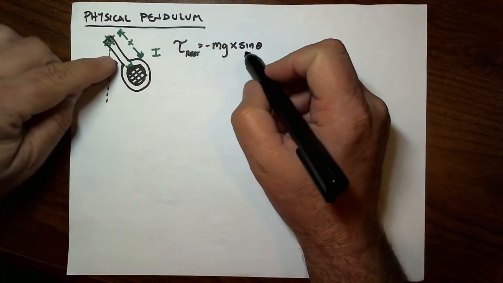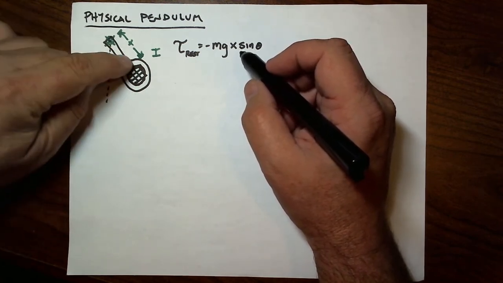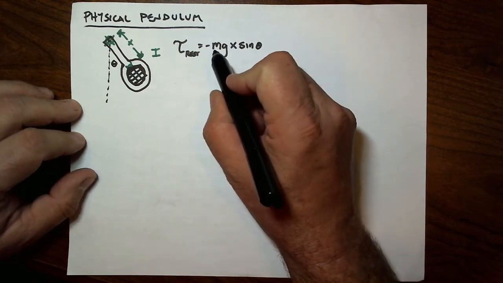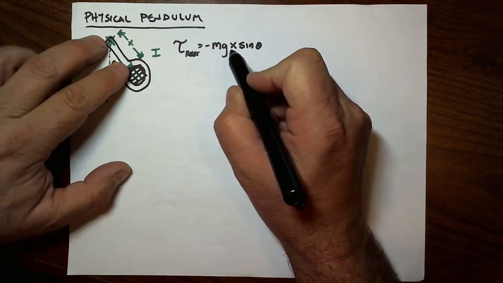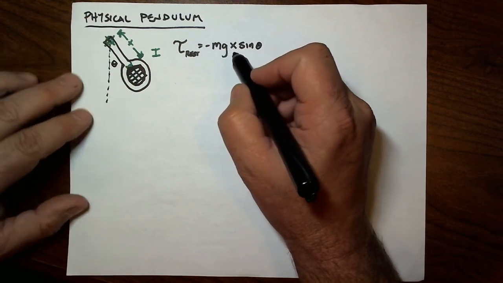Sine of theta because of the misalignment of the direction of the weight to the direction that gets you back to your equilibrium. And this, of course, is the weight of the tennis racket, and this is the lever arm, because the weight of the tennis racket can be considered to be acting at its center of mass.